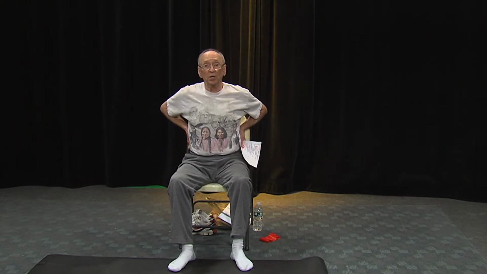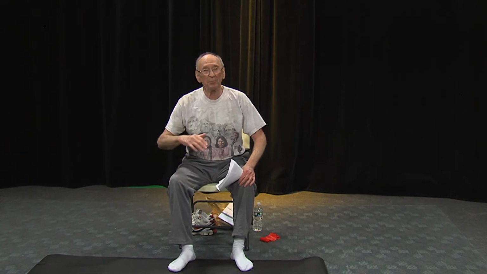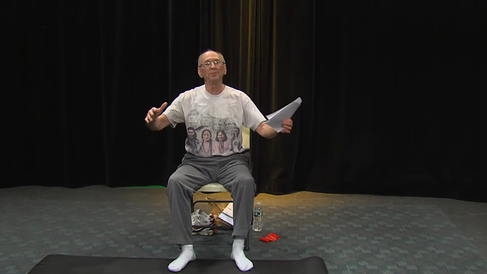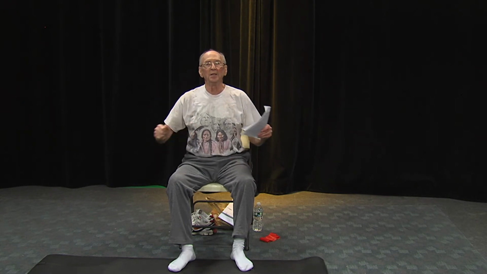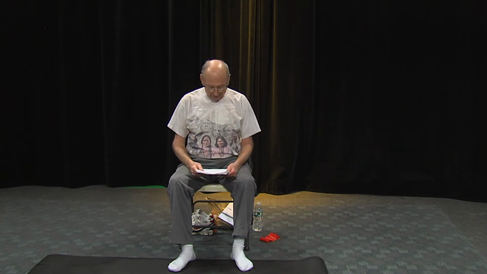So it stabilizes that whole area. It does also do some extension as well. And so a lot of the exercises that we do to stretch, we're going to flex, just the opposite, stretch it by flexing and strengthening by extending.